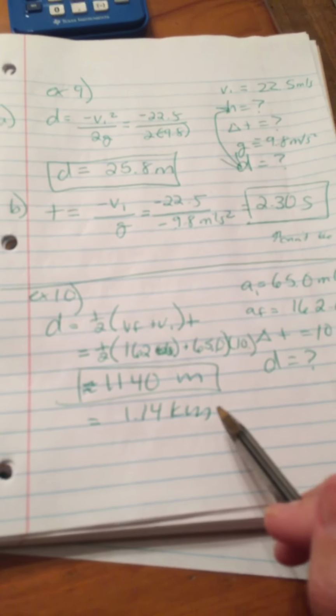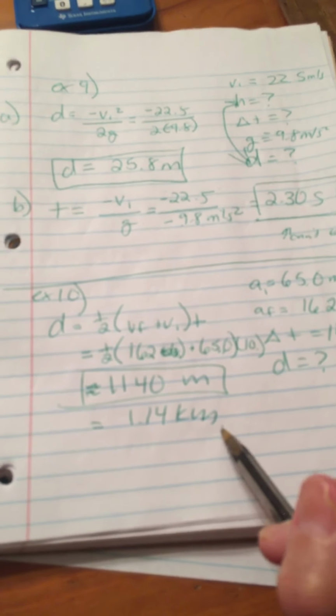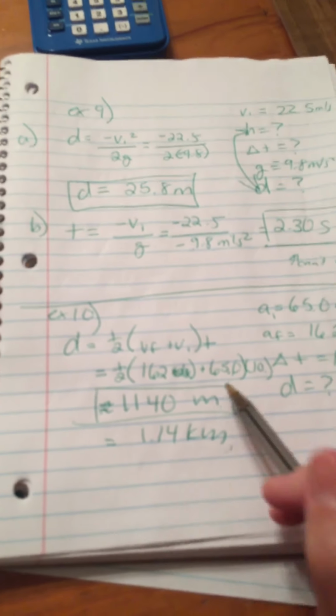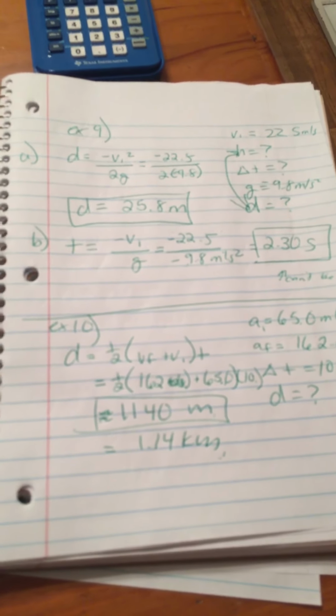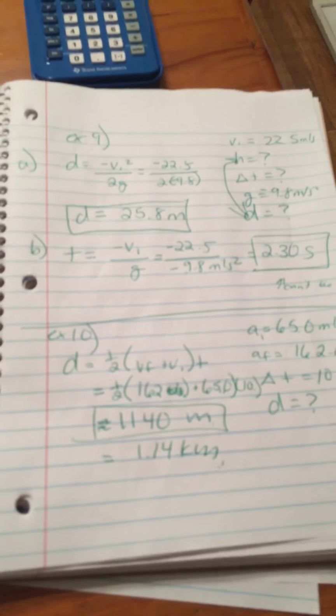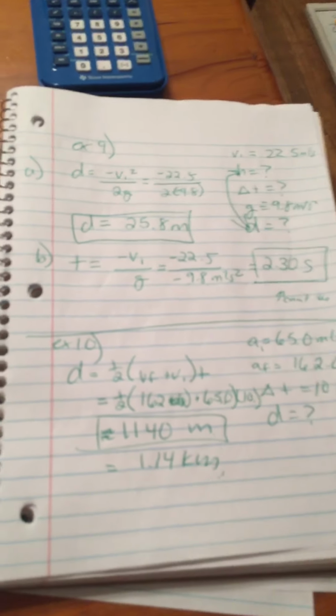And then they changed it to kilometers, even though the problem didn't tell you to, which I think is irritating. I like physics books that say, state your answer in kilometers, then I know to change it. But they just sort of sometimes change it and sometimes they don't. But anyway, it's a better physics book than I could write, so I shouldn't complain about it so much.